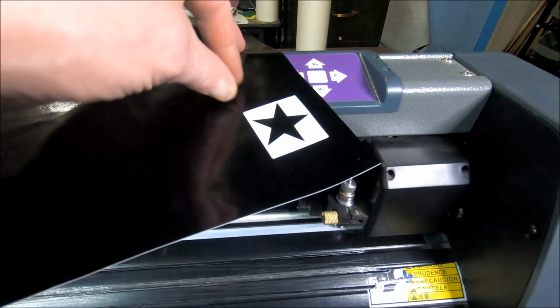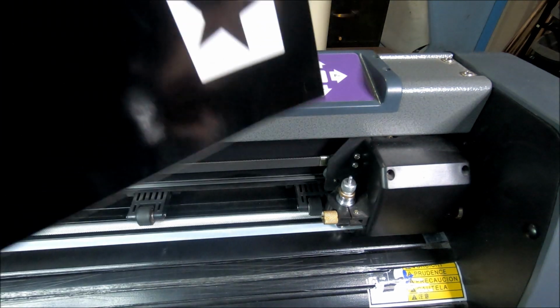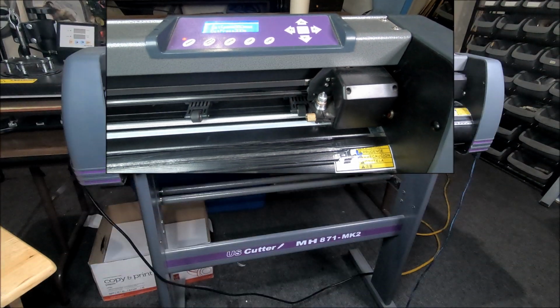So at this setting, we're good, and I'm going to go ahead and show you how we're going to cut these stickers, and show you that process, and we'll get to weeding them. All right, here we go.